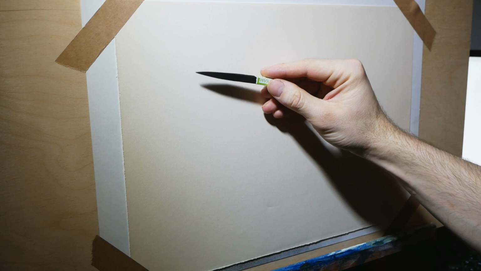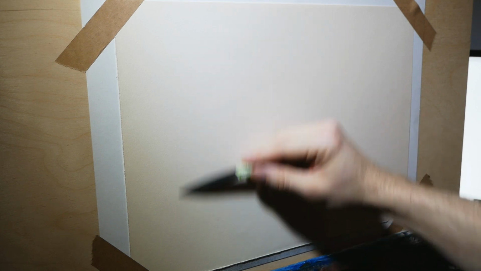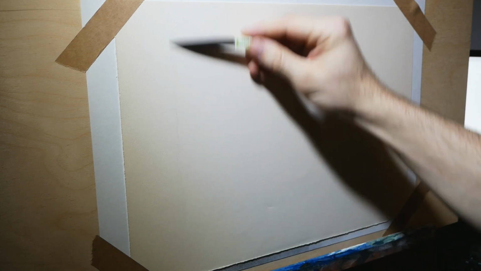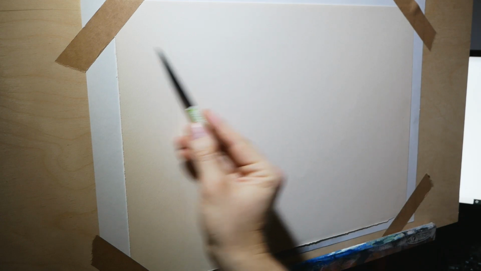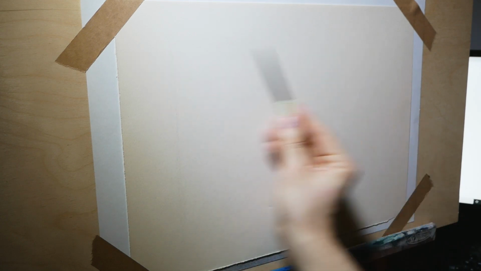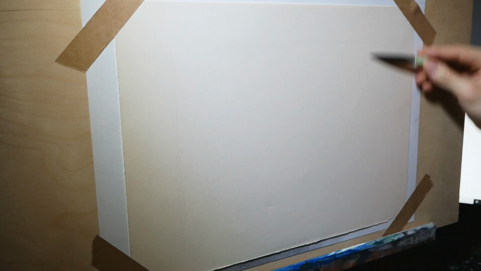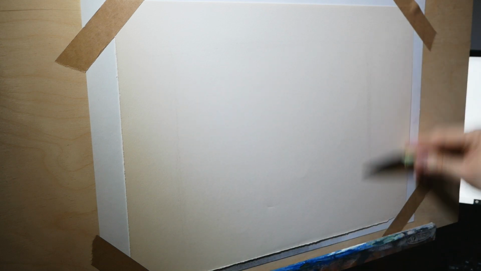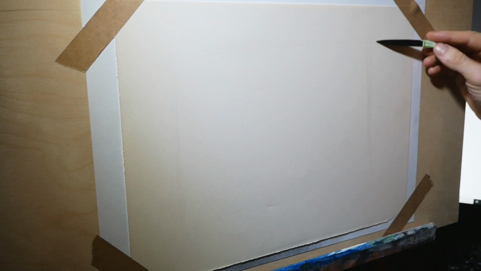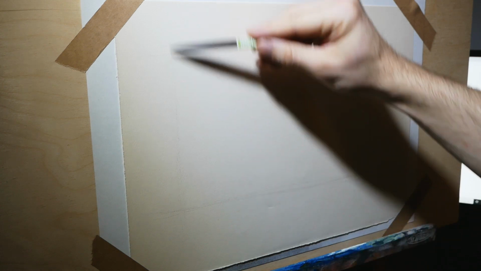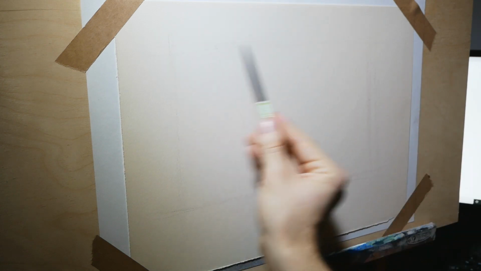So to begin with, I just want to start sketching roughly the boundary of where I want the drawing to be within the paper. So I can very lightly think about what kind of width I'm going to go for. Now, unlike a portrait or a figure, I'm not too constrained by having to super accurately copy anything.